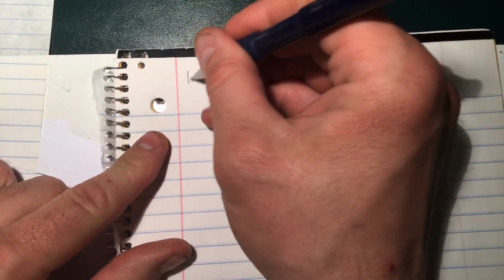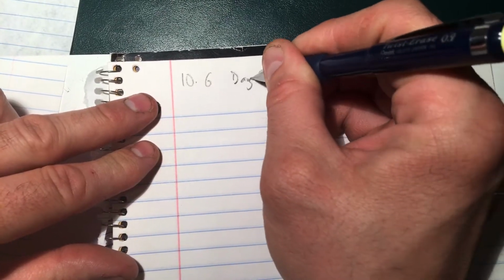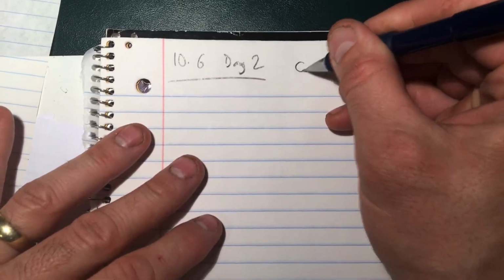Okay, today we are going to learn about, this is 10.6 de deux, which is French for two. Okay, two is French for you. So this is a lesson for you. Get it? French humor.